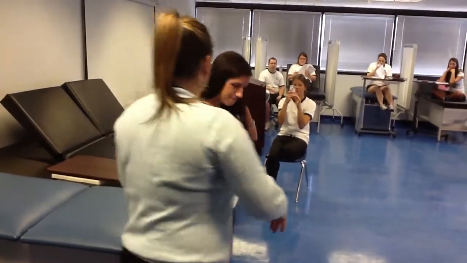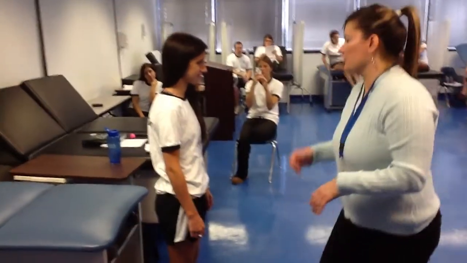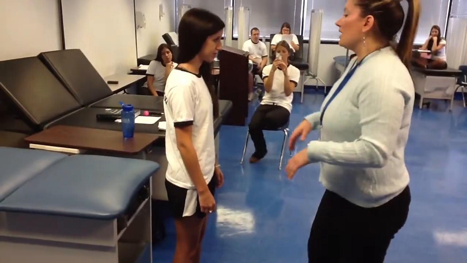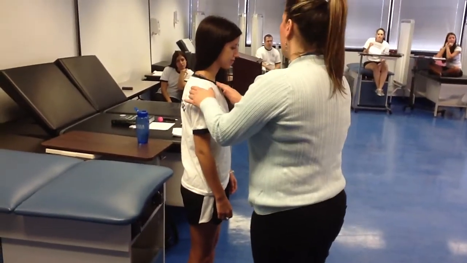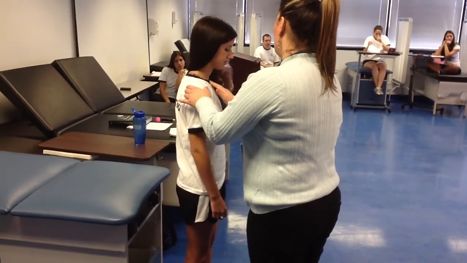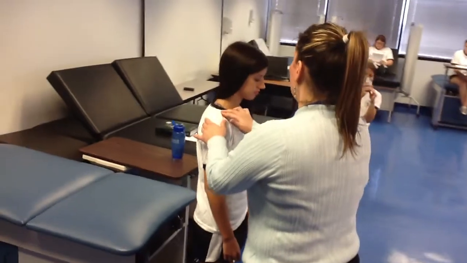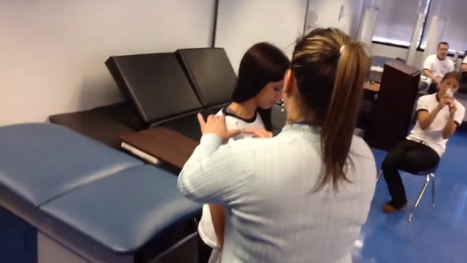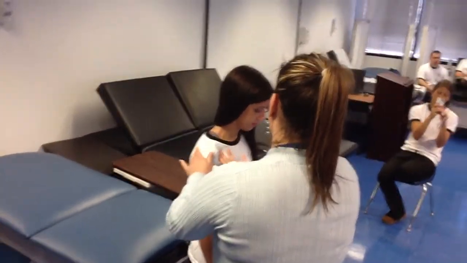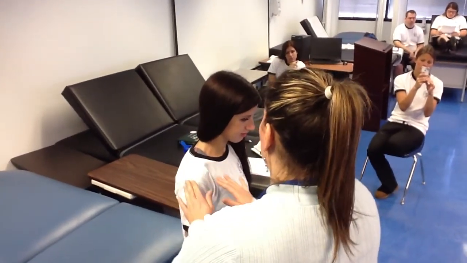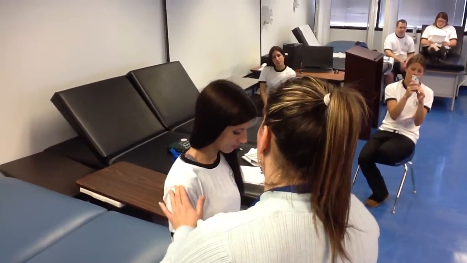Okay, then I would assess the shoulders. First, I'm inspecting. I'm looking for symmetry, any deviations or malformations. I'm palpating. I'm going to palpate the sternoclavicular joint, the clavicle, the acromioclavicular joint, the acromion, the AC joint, the coracoid process, the greater tubercle of the humerus.